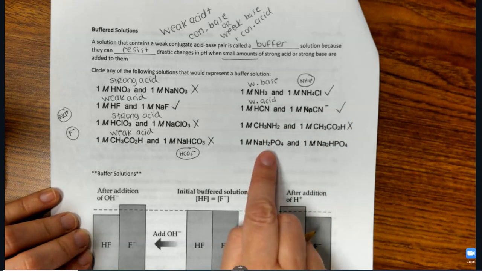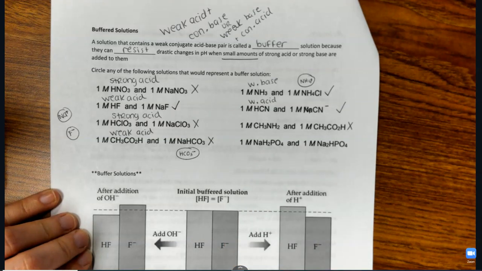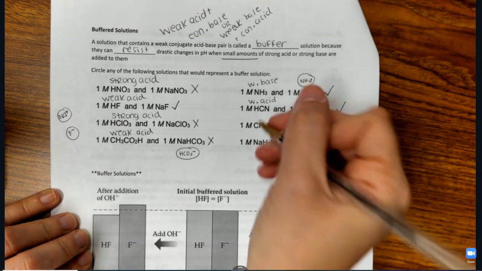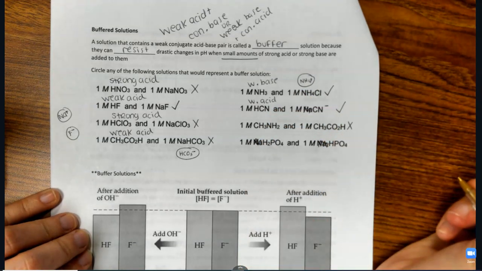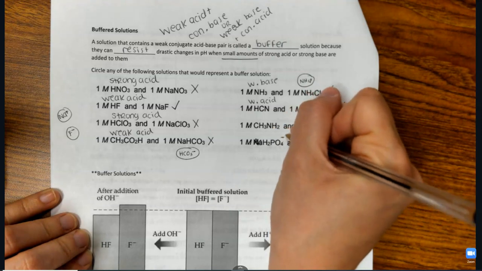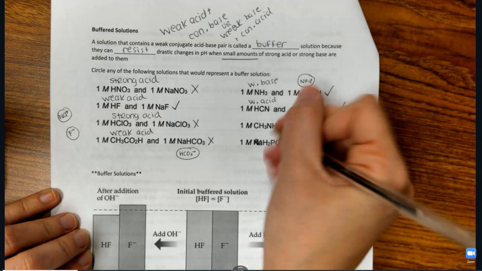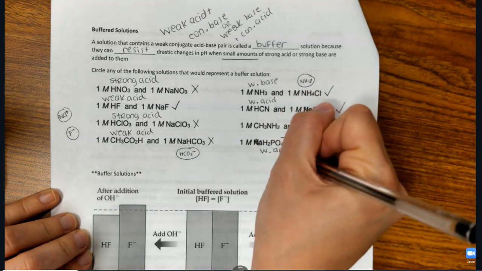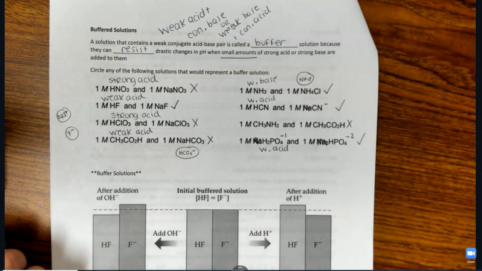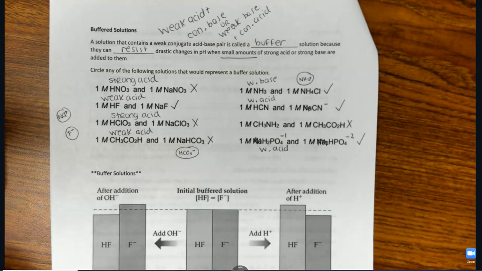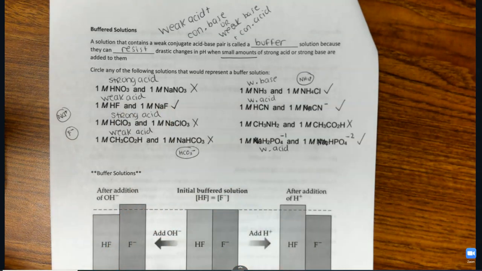And then let's look at the last one, NaH2PO4 and Na2HPO4. Again, take out the sodium, because when the sodium is there, it might confuse you. But what we really have is H2PO4 minus 1, and HPO4 minus 2. This would be the acid, and that's not a strong acid, that's a weak acid. That would be the conjugate base. So yeah, that could be a buffer. So that's what a buffer is. You need a weak, either acid or base, and its conjugate partner.